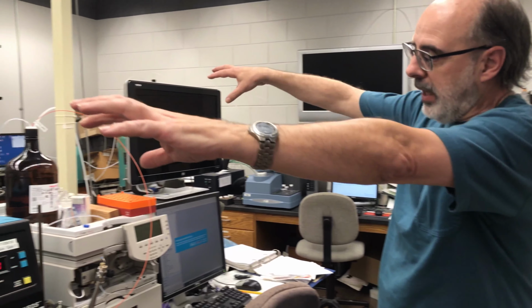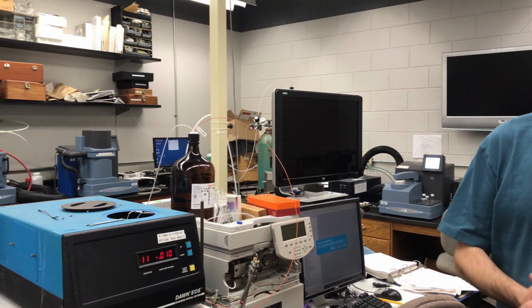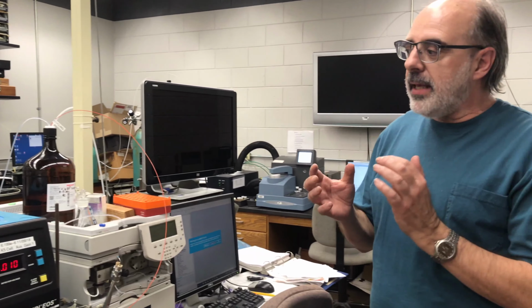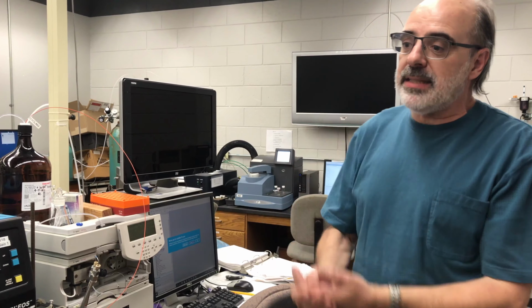So now we're in the Polymer Analysis Lab, where we have our expert, Dr. Rafael Cueto, who will talk to you about all the different types of instrumentation we have in here to analyze polymers. Okay, so here in the Polymer Analysis Lab, we have different types of instruments, mostly for molecular weight characterization and size characterization. Here on this side, in front of me, we have what's called GPC or SEC. This will be for size separation and molecular weight characterization.